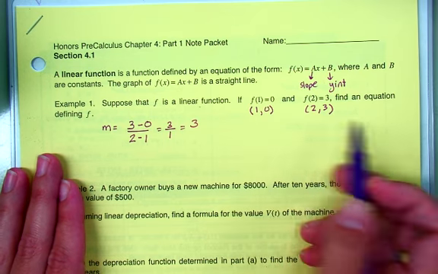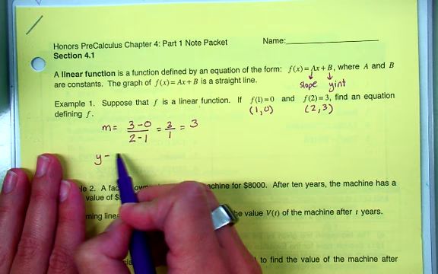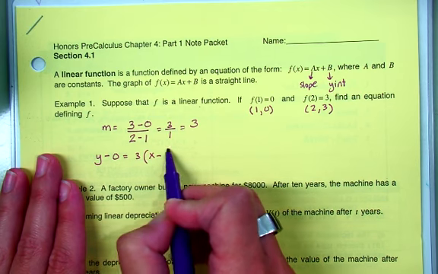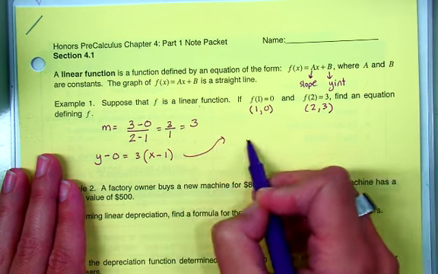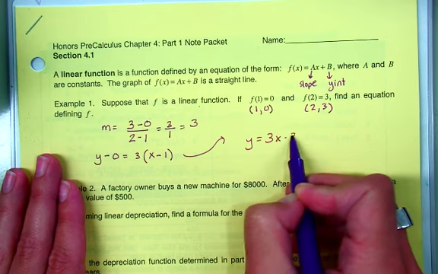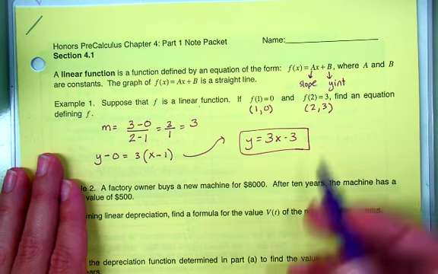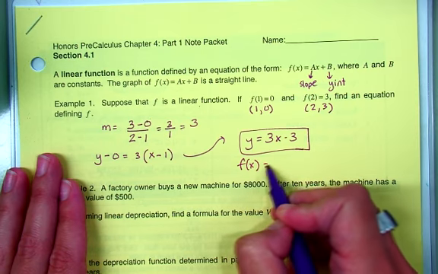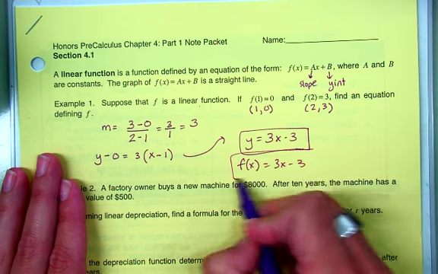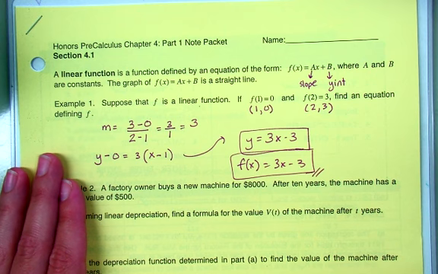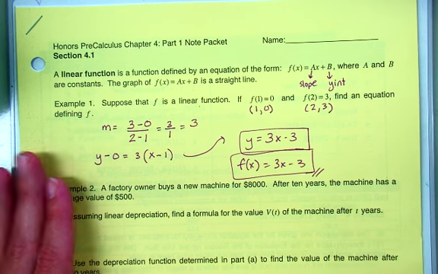And then we can use point slope form, y minus y1 equals m times x minus x1, and we can work this out, and our equation is just y equals 3x minus 3. Or f of x, if we want to use function notation, which would be more proper, f of x equals 3x minus 3. Okay, very easy review question. You guys all know how to do that.